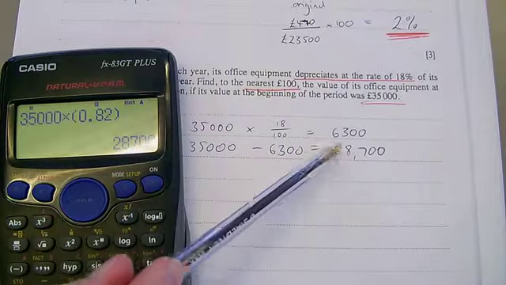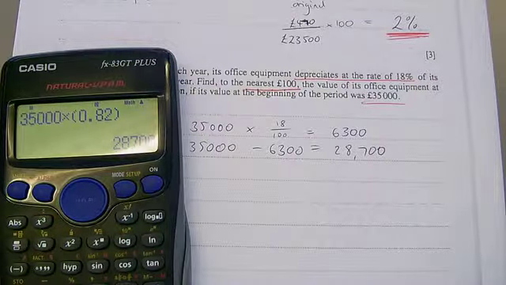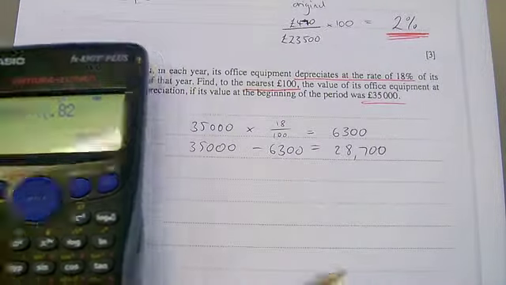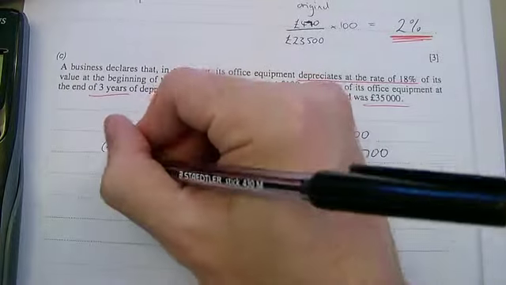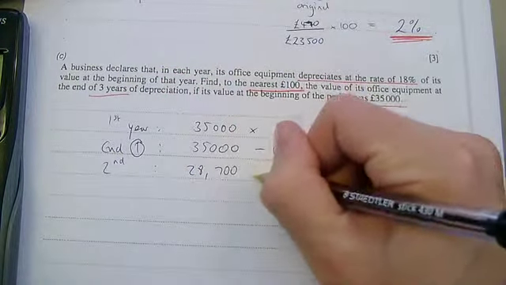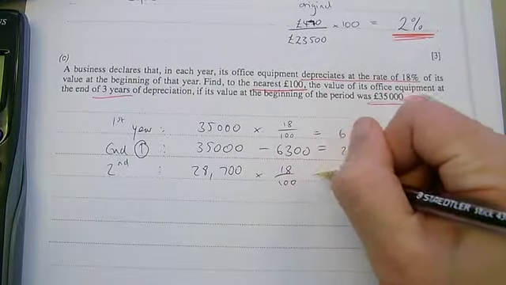The reason why it does it is because you're treating the original as 100%. So if I'm to take off 18%, I find 18% and take it off. I could have just said, well, if I take off 18% from 100%, that's 82%. Find 82% of it, which we obviously can do with a calculator very quickly. I then just repeat this idea. For the second year, it's now worth 28,780. I times it by 18 over 100. I get my answer, and so on.